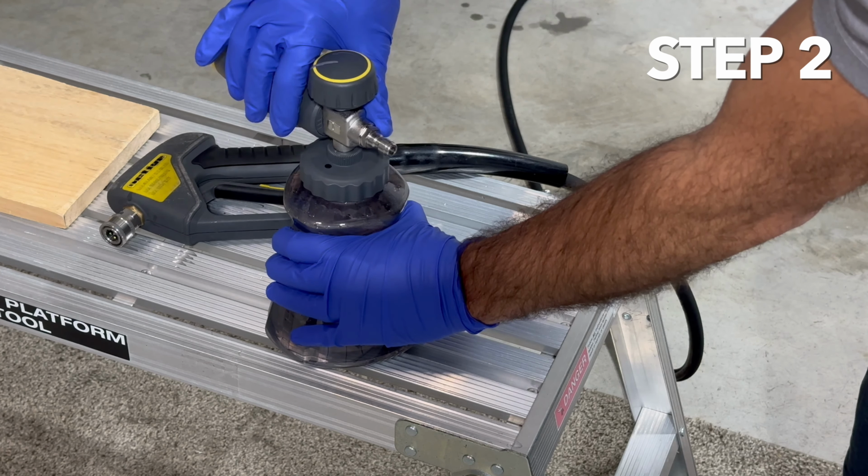Now it's time to take the foam cannon and connect it to the pressure washer. You want to spray into the bucket against the sidewall. This helps prevent splashing. If we splash, it can ruin the measurement. As you can see, this can be done with a 3.5 gallon bucket with no lid.